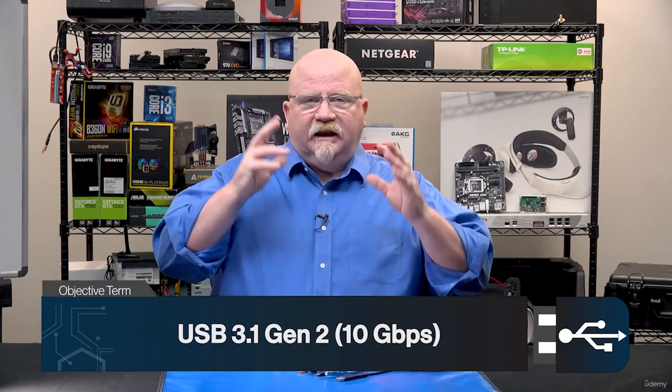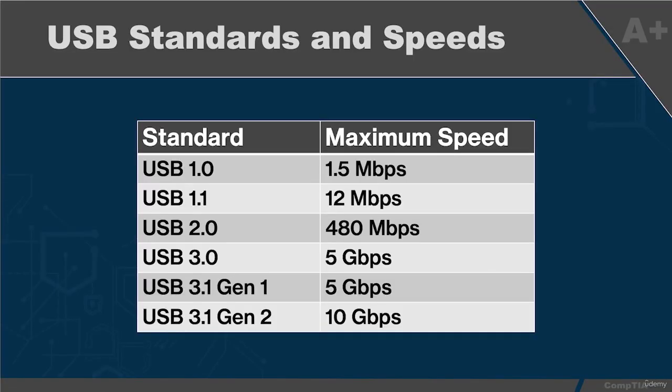Now, I cannot stress enough how important these speeds are for the exam. So what I want to do is put up a little chart here, and what I need you to do is memorize this chart. Go ahead and pause it, do whatever you need to do, but memorize this chart, okay? Here you go. So you got all those speeds memorized? Fantastic, because you're going to see it on the exam.